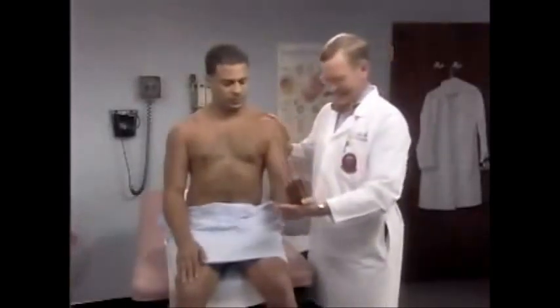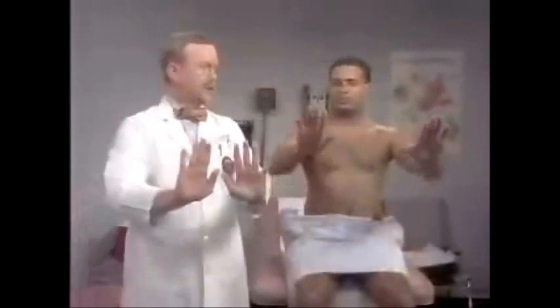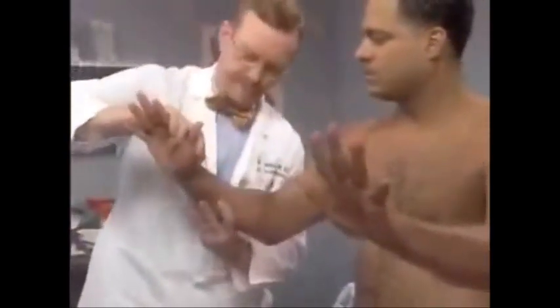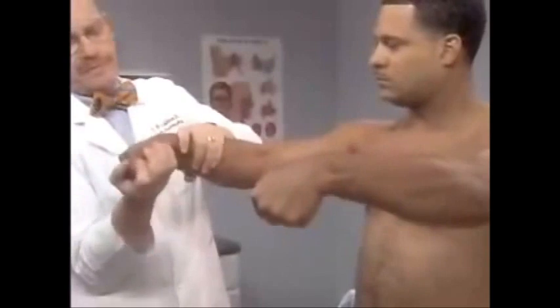Strong. Next, test flexion and extension of the patient's wrists. Now put your wrists up like this. Hold them up strong. Good. Now make a fist and push your wrists down. Hold them down strong. Okay.